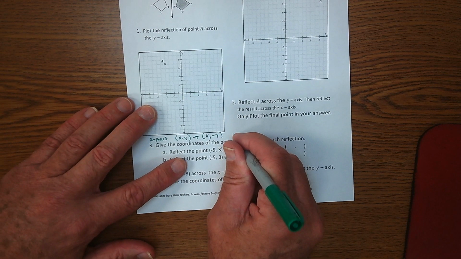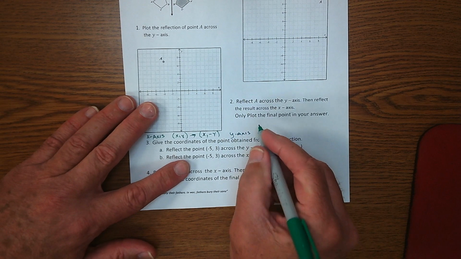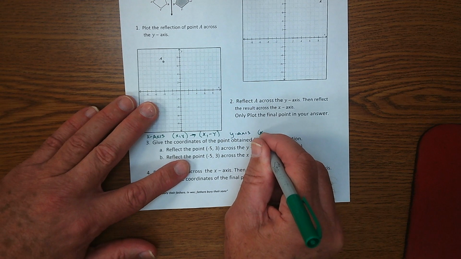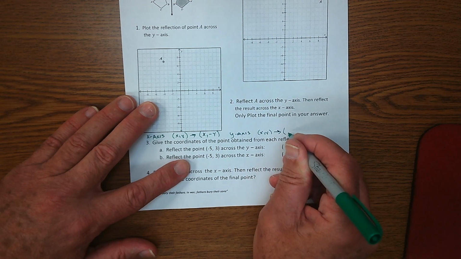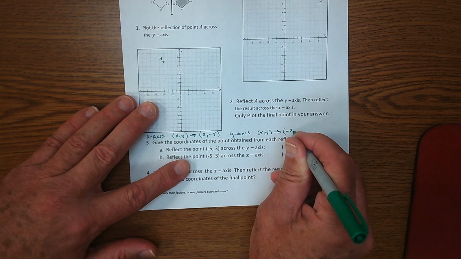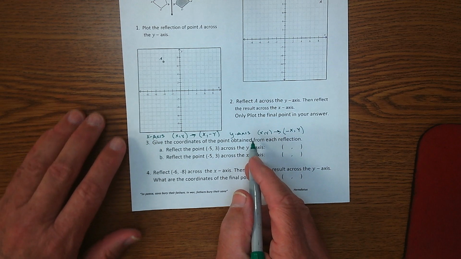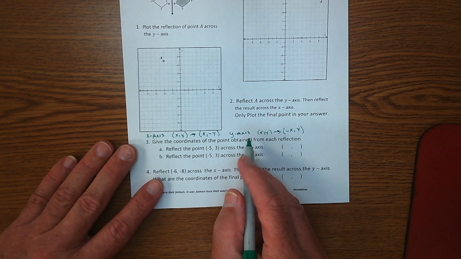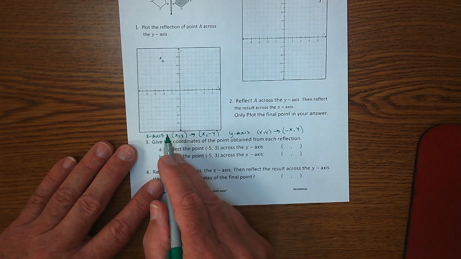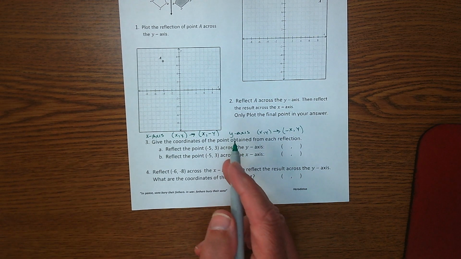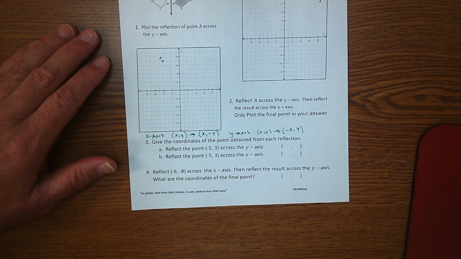Okay, and for the y-axis reflection, it's the same way: (x, y) reflects to (-x, y). This time the x changes sign. So the x changes sign on a y-axis reflection, so it's always opposite of the axis. If it's a y-axis reflection, x is changing signs. If it's an x-axis reflection, y is changing signs. Okay?